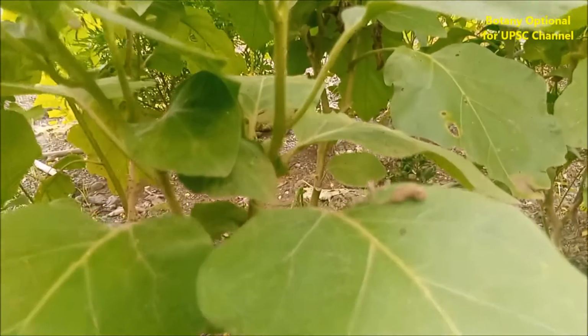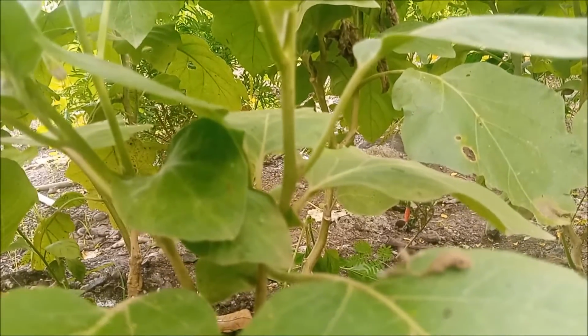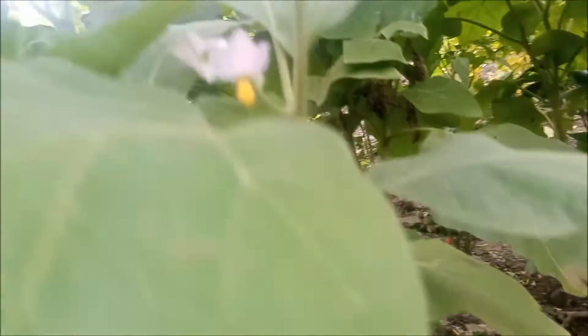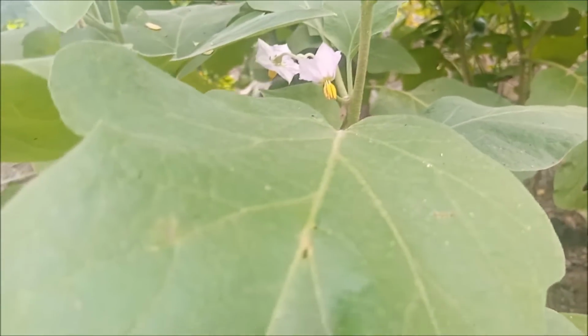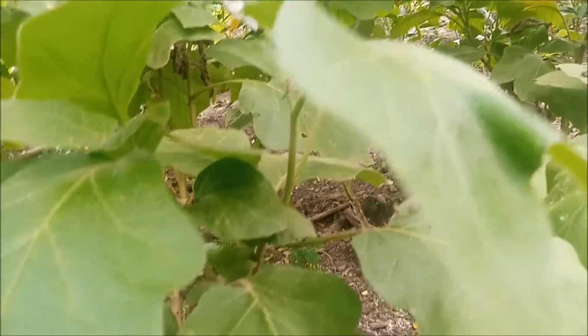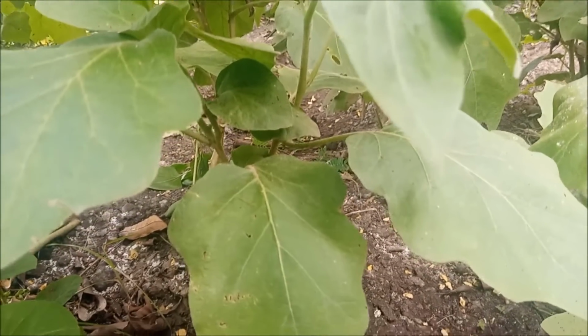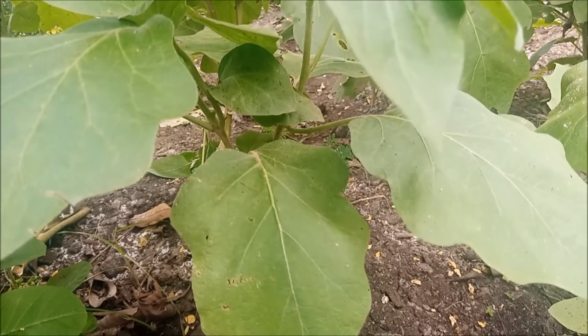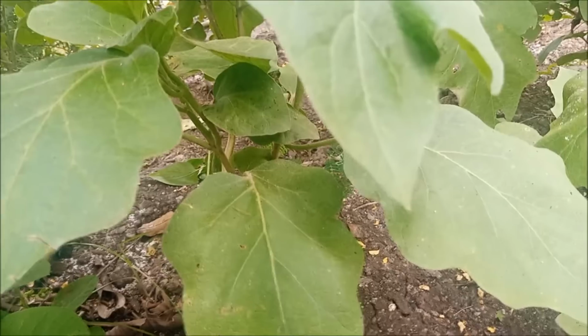Let us consider its stem. You can see here the greenish colored stem. The stem is cylindrical and it has spines on it. Generally the spiny stem is there, and this spiny stem has different branches on it, so it is a branched stem. The stem of this plant is cylindrical, generally green in color, and it has hairs on it, or spines.